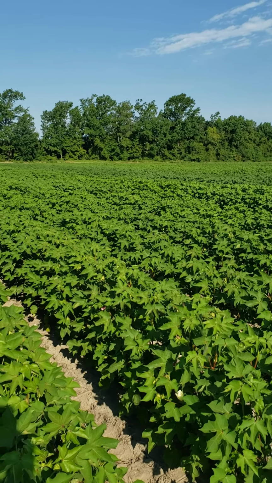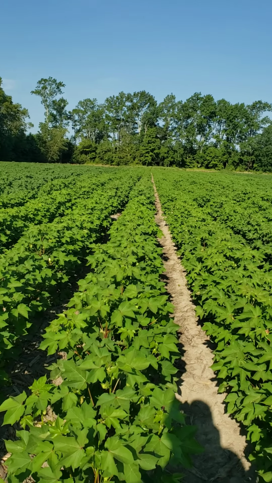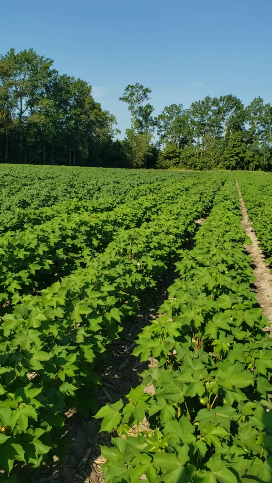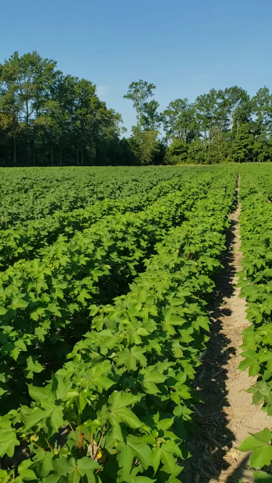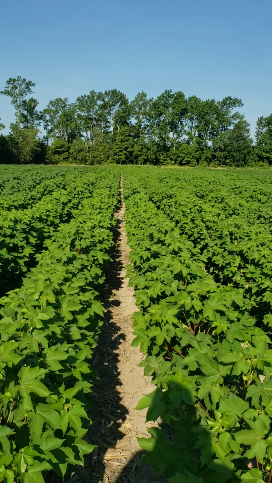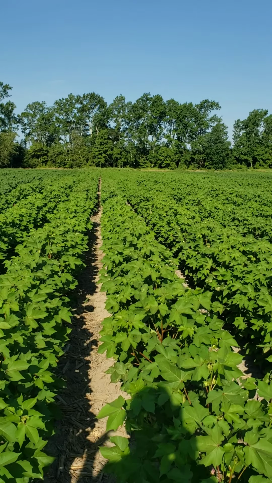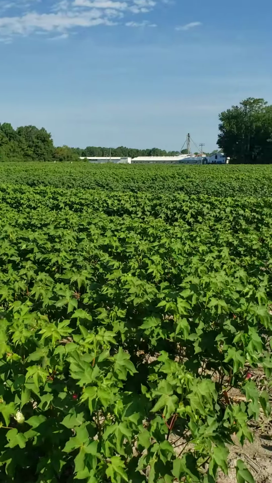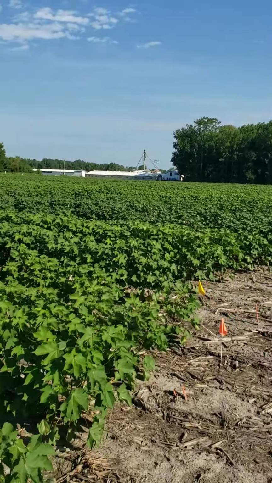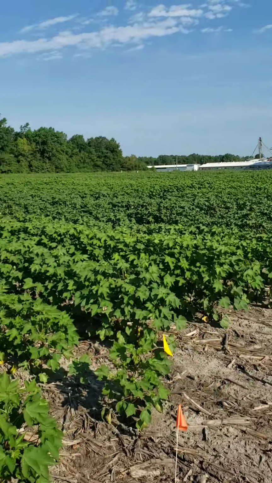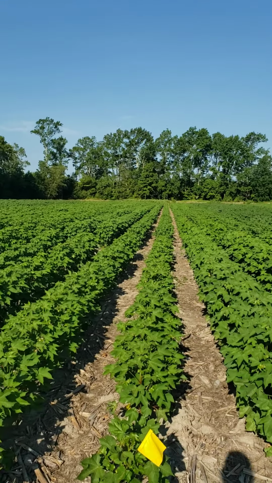One good thing about cotton is it is more drought tolerant than corn or soybeans, and so it's a tropical plant. It's used to heat, and we can sustain a little bit more drought than we can some of our other crops. However, we can do things to limit the amount of stress. And we have not applied PGR, so we're probably in the second, third week of bloom, and we'll walk down to one of these earlier planting dates, and you can see this. We're in the fourth planting date right here. This was planted in June.